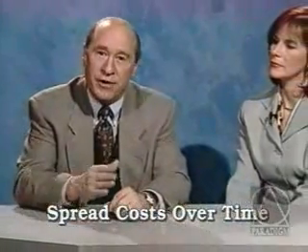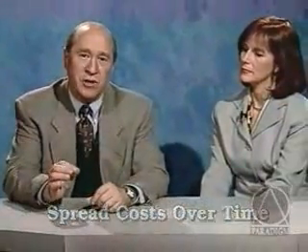A capital repair and replacement reserve plan allows an association to determine future financial needs and spread the costs over a period of time. It also allows for the spreading of the cost of replacing common areas between current and future unit owners.